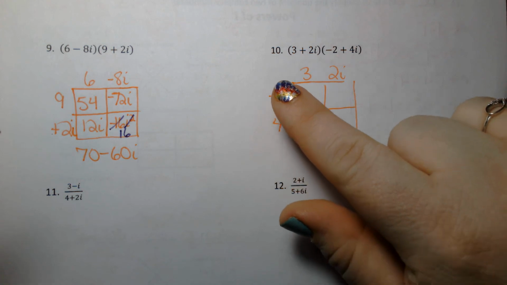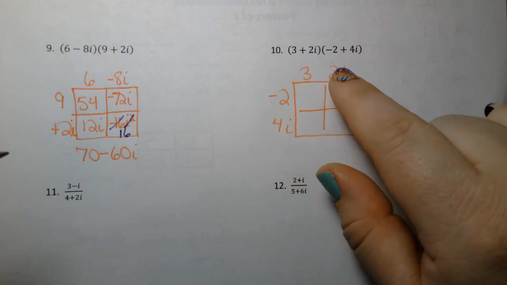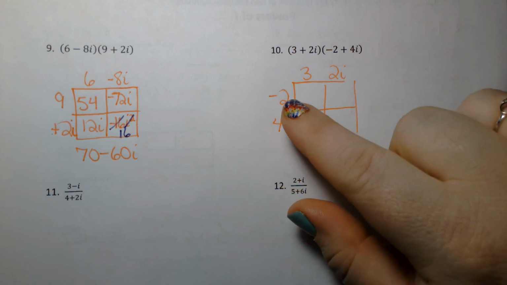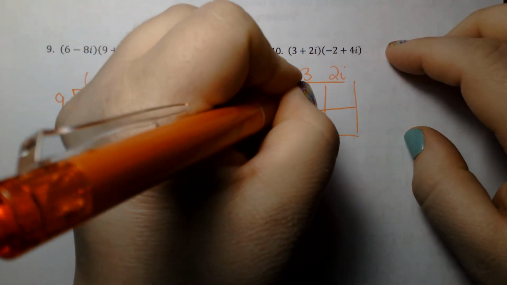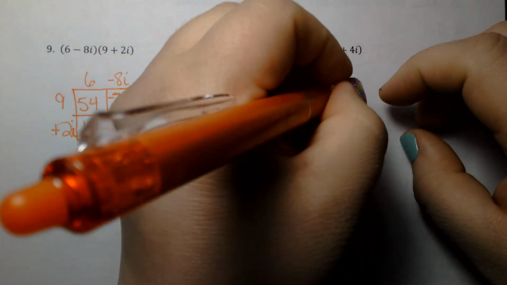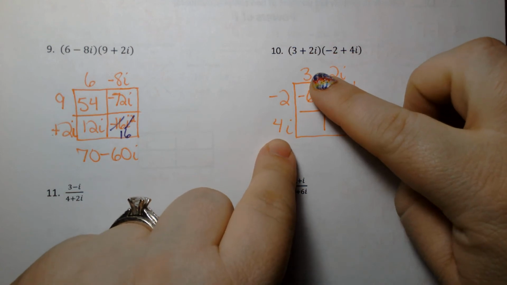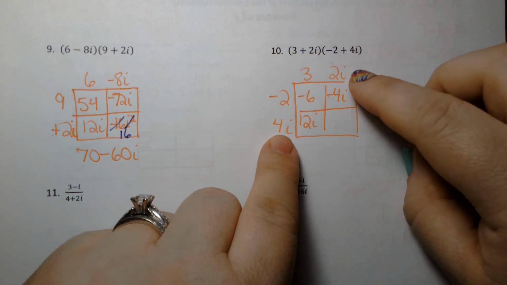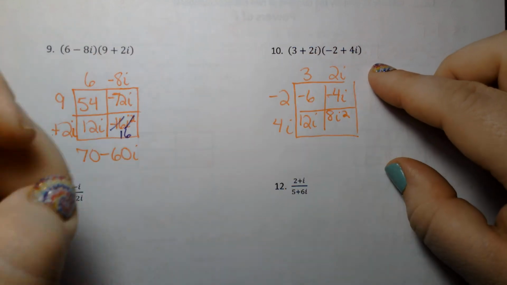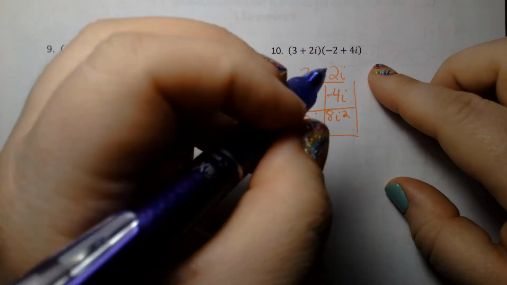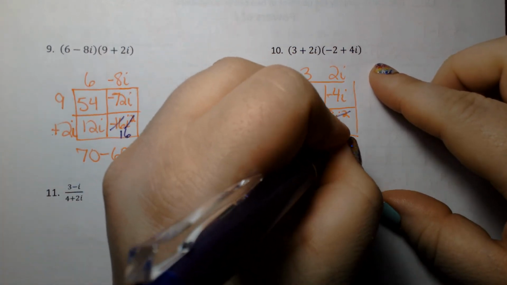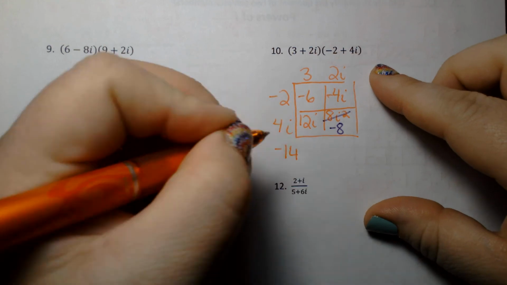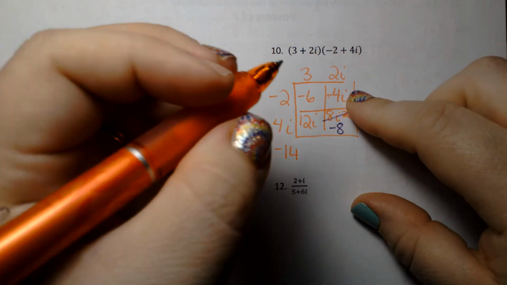And it really doesn't matter whether you write the negative 2 plus 4i on the side or whether it went on top, as long as they get written on the outsides. So let's go ahead and multiply. Negative 2 times 3 gives me negative 6. Negative 2 times 2i, negative 4i, 3 times 4i, 12i, and finally 2i times 4i gives me 8i squared. I squared always equals negative 1. So this becomes negative 8. Negative 6 minus 8 gives me negative 14. 12i minus 4i gives me 8i.